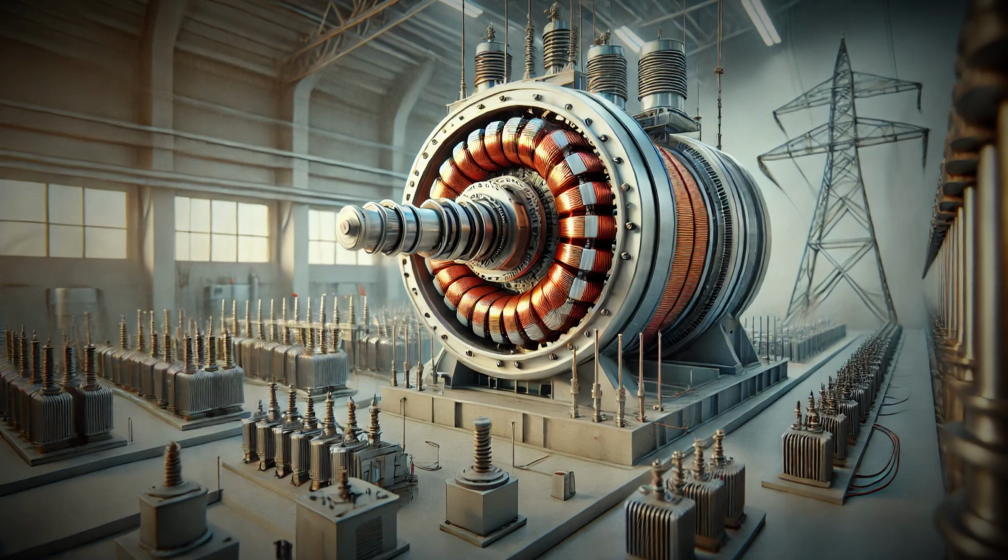In the generator, the rotating shaft of the turbine is connected directly to a large rotor inside the generator housing. This rotor is fitted with powerful electromagnets, or coils, supplied with direct current to create a strong magnetic field.